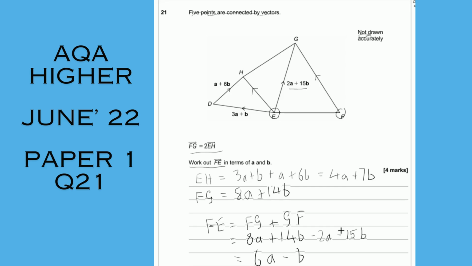So don't sit staring at these questions. Don't even read the final answer. Start asking yourself, like I say, for all my vectors questions and things like circle theorems, what do I know? What can I find out? Because even if you don't quite connect all the dots by the time you come to answer the question, at least you're turning any zeros or ones into twos or threes. So 6a minus b, final answer.